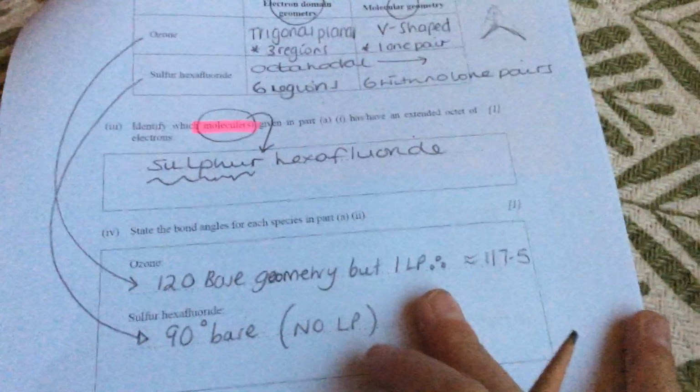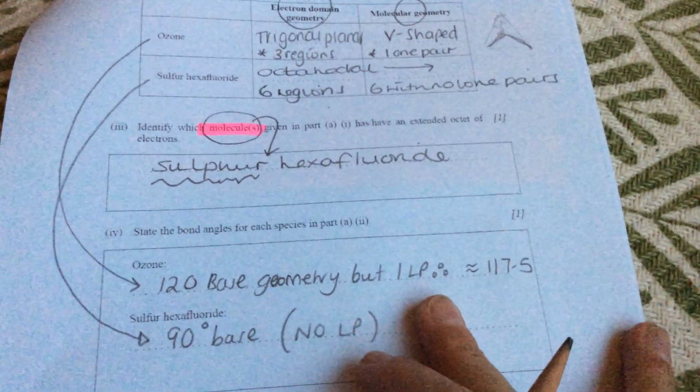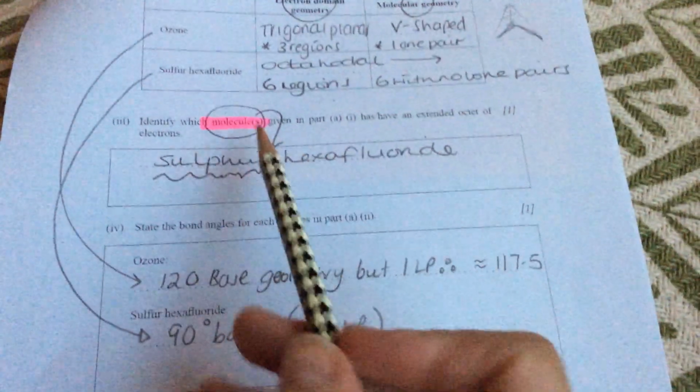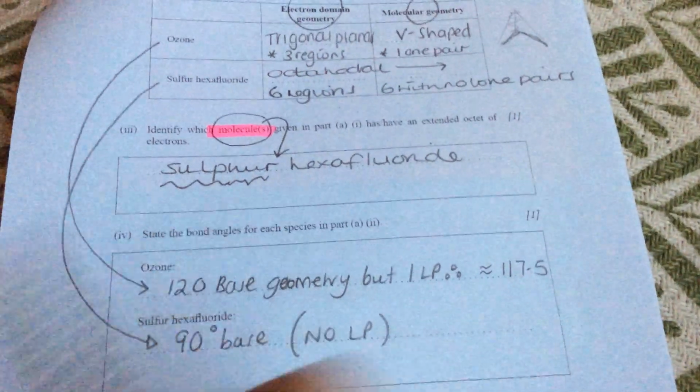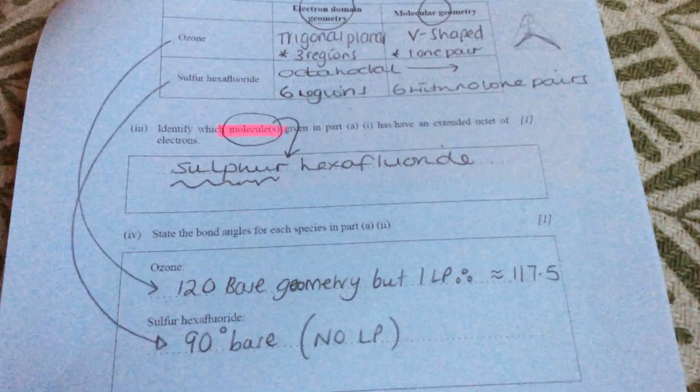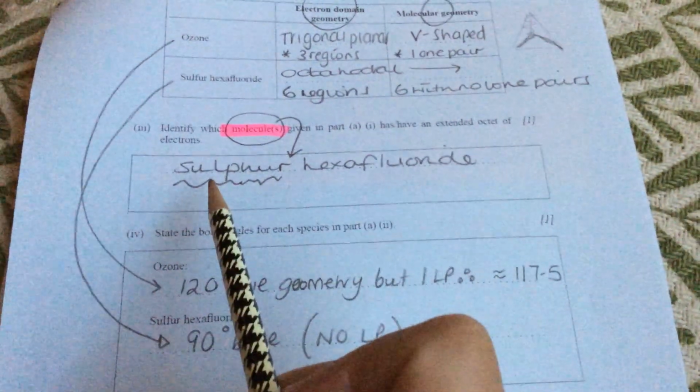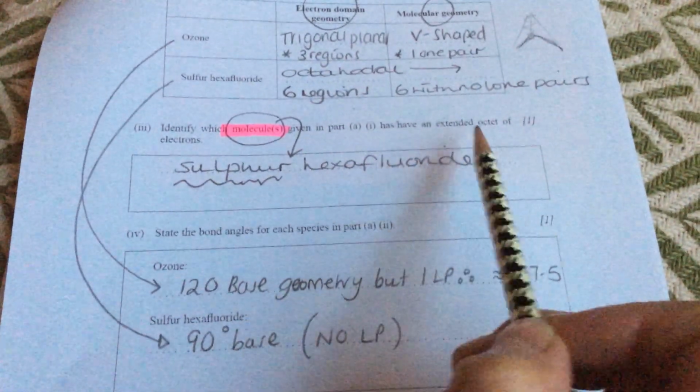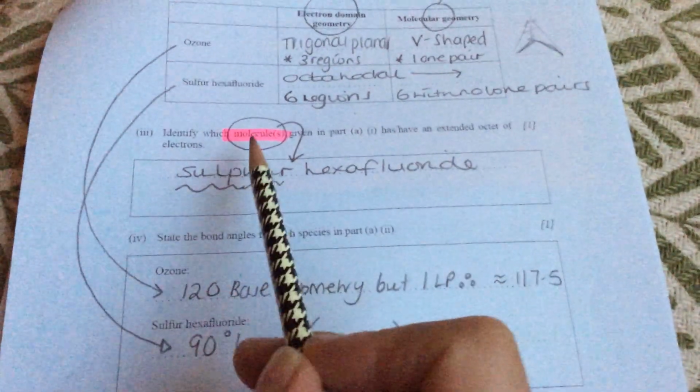Next question, identify which molecule, given in part A, has an extended octet. So extended octet, expansion of the octet, doesn't obey the octet rule. It's asking for the molecule. Quite a few of you wrote sulfur. It's not sulfur, sulfur's an atom. Sulfur is the atom that has the extended octet, but it's asking you for the molecule. So the molecule is sulfur hexafluoride, so you have to bear that in mind.